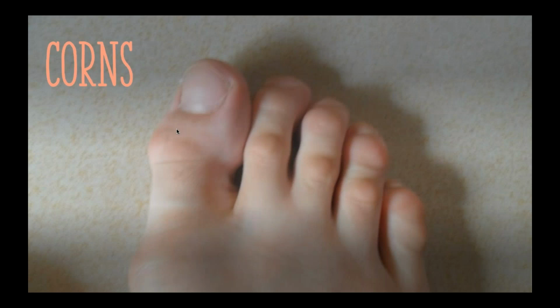Okay. All right, your next story that you are hearing or seeing is corns. Corns are different than calluses. Calluses are typically on the bottom of the foot. They're diffuse pressure. Corns are from more of a finite pressure. So you see corns on the toes.